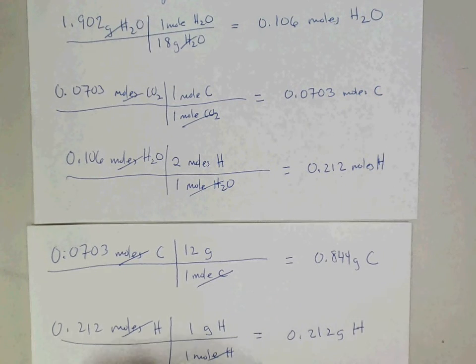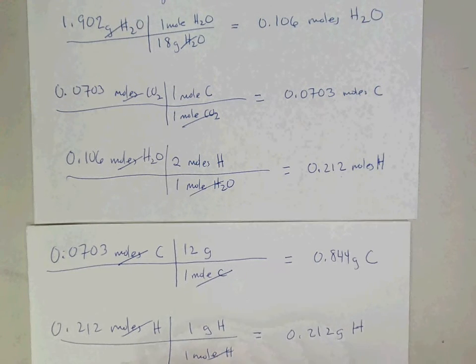So now I'm going to take the initial mass of the substance, 1.621 grams, and I'm going to subtract out the mass of the carbon, and I'm going to subtract out the mass of the hydrogen, and the difference should be the grams of oxygen. So when I do this, I get 0.565 grams of oxygen.